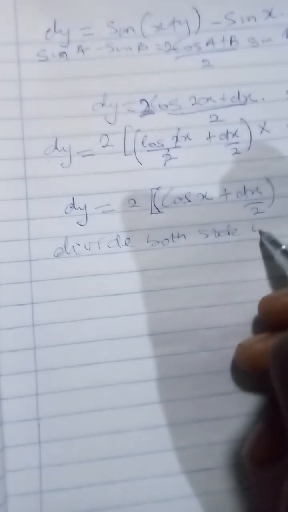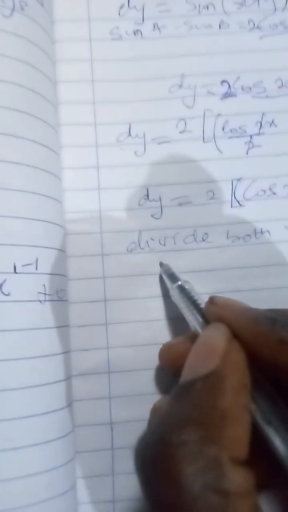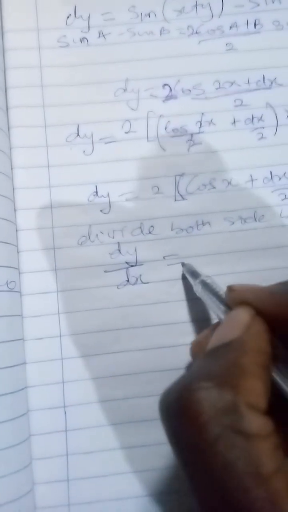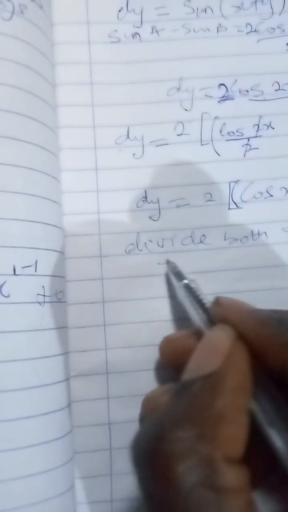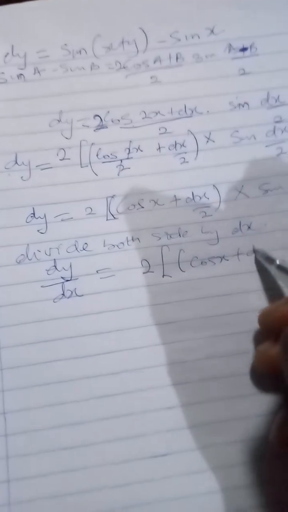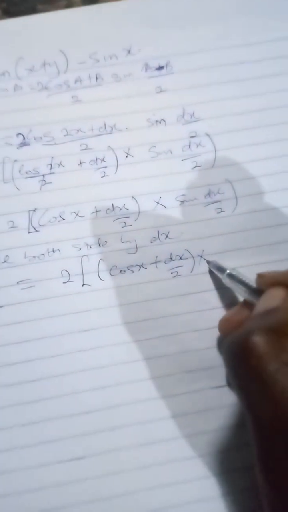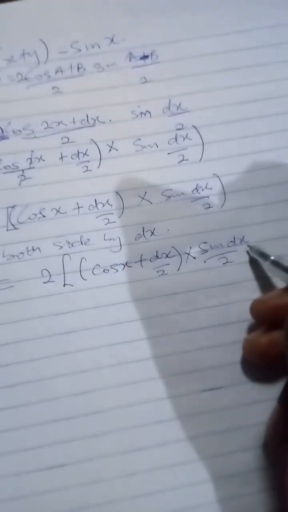By dx. So our dy dx will give us 2 open bracket cos x plus dx over 2 times sine dx over 2, close the bracket.